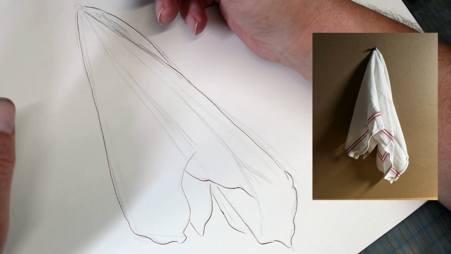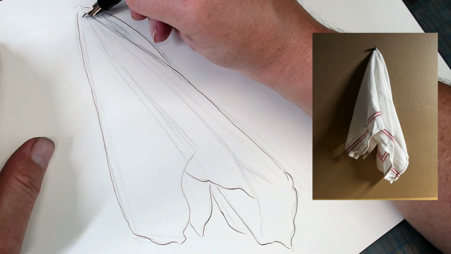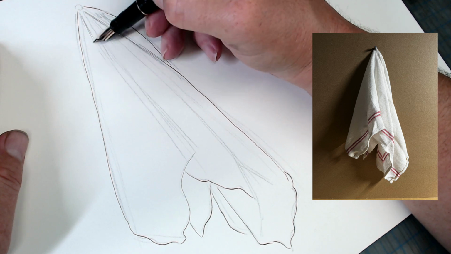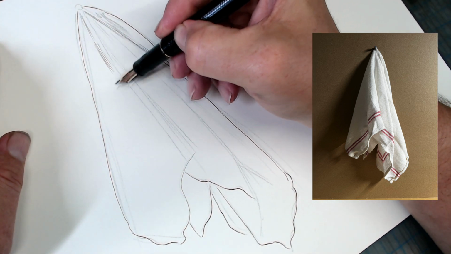Okay, and then for inside folds, I'm going to try to avoid being linear by putting down several lines, several hatch marks to indicate softness, curvature.